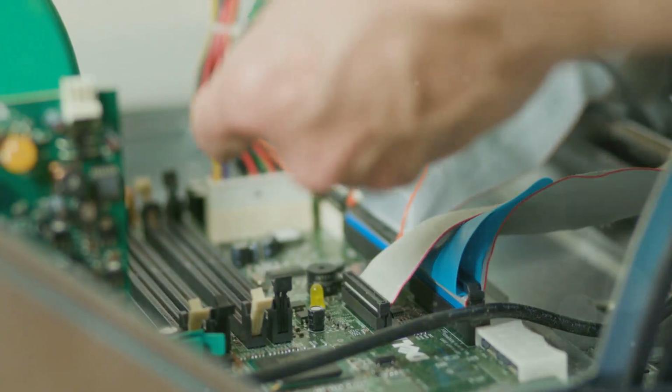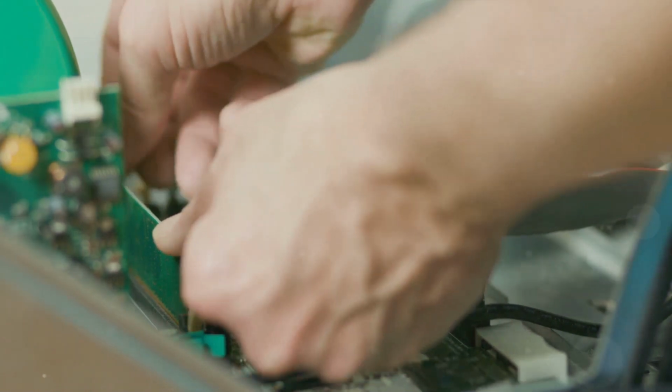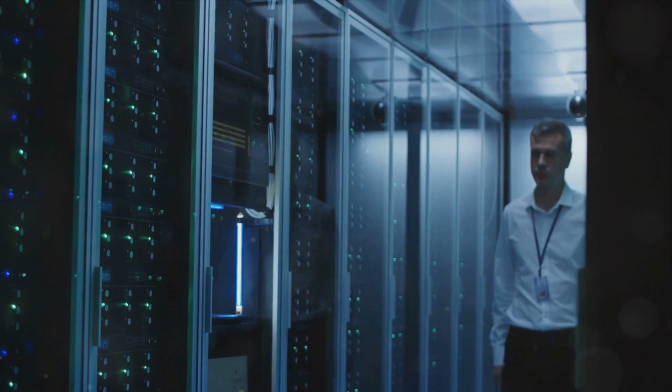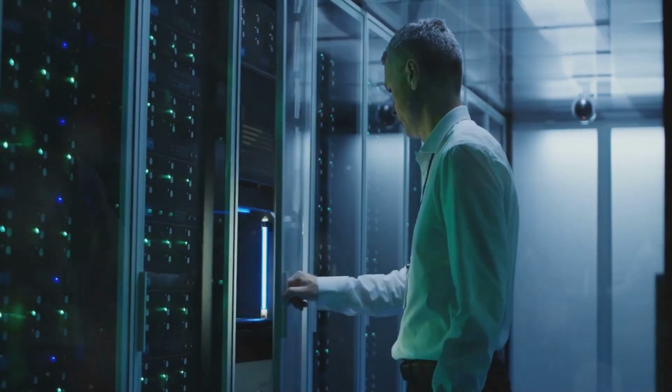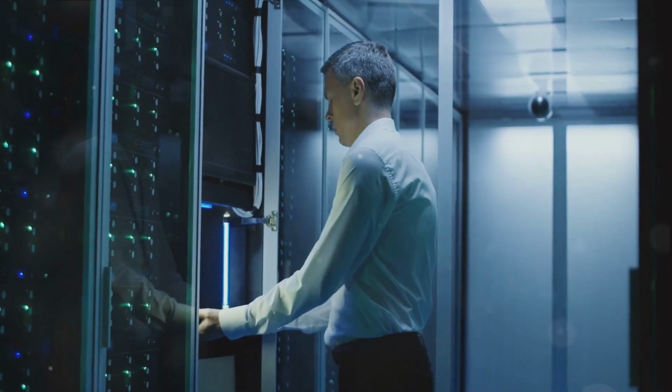Troubleshooting Autopilot deployments is not just about fixing problems, it's also about gaining valuable insights into the deployment process. By analyzing the root causes of issues, IT administrators can identify potential areas for improvement, optimize configurations, and enhance the overall reliability of Autopilot deployments.